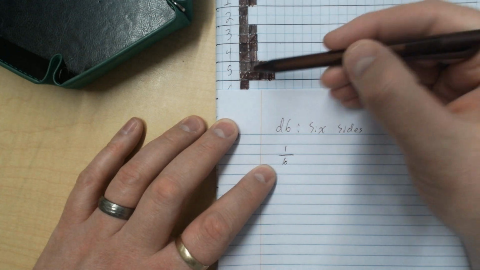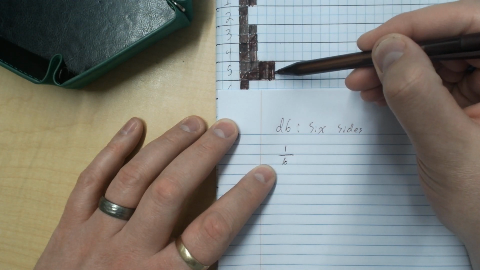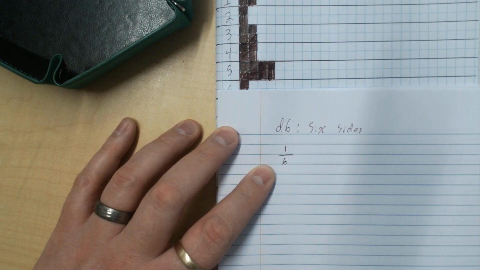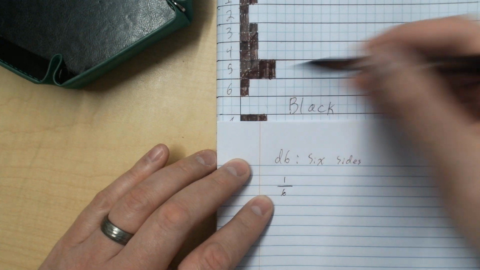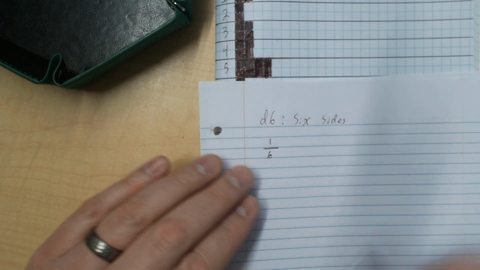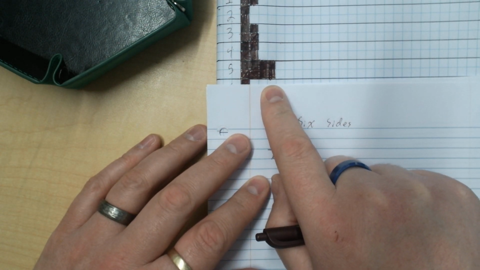Now, how many times did we have 5 come up? This is 4 boxes, 2 boxes tall, so that's 8 total. So we had it come up 8 times. Now it wasn't all at once, so this is not necessarily a fair comparison. Let's assume we had all 8 of those 5s come up at once. What would that look like?